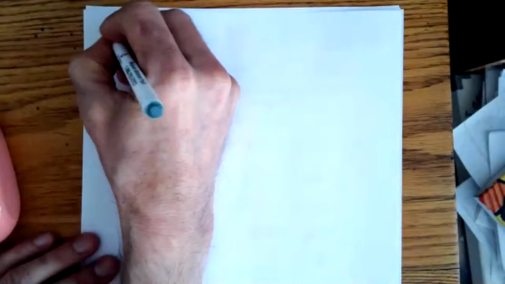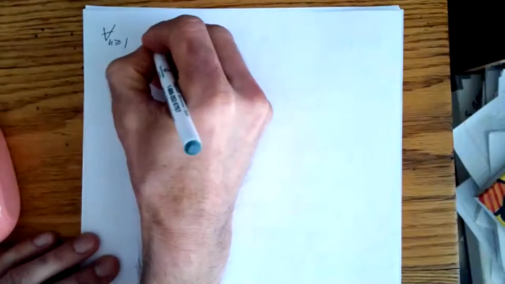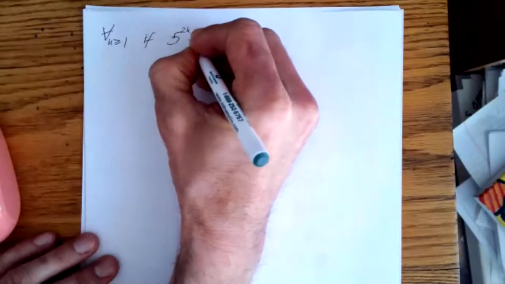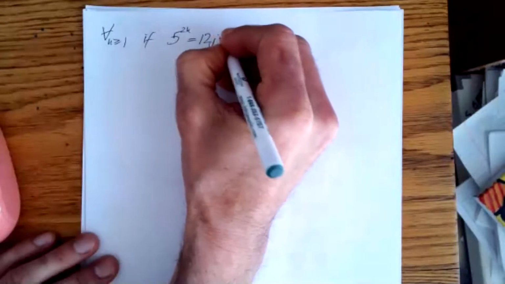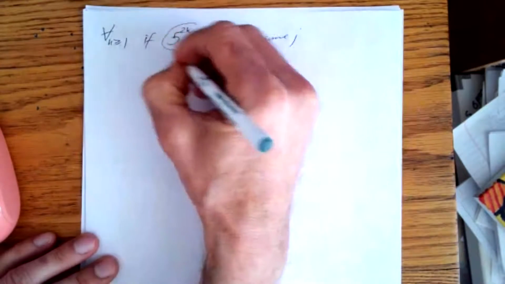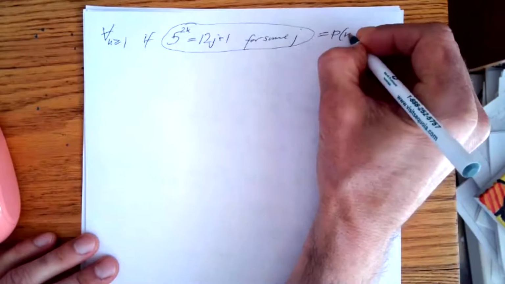So focus on this. The statement was again, for every k at least 1, 5 to the 2k can be expressed as 12j plus 1 for some j, and this, by the way, was our predicate P of k.